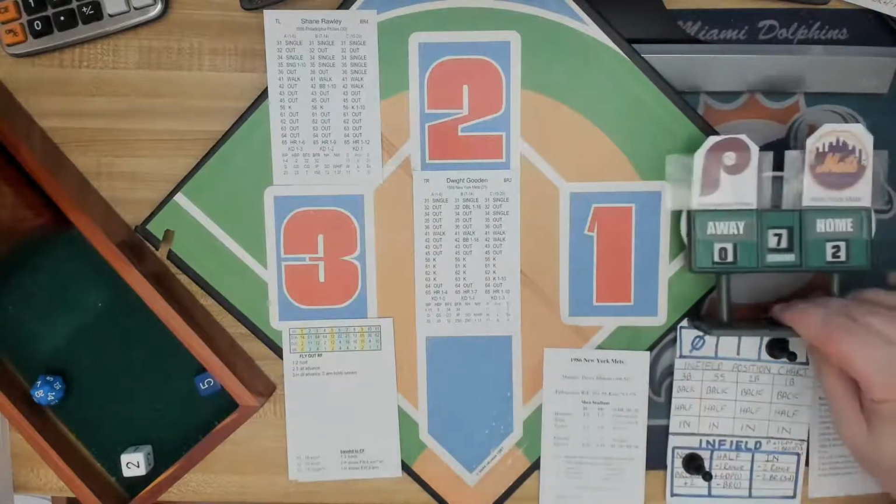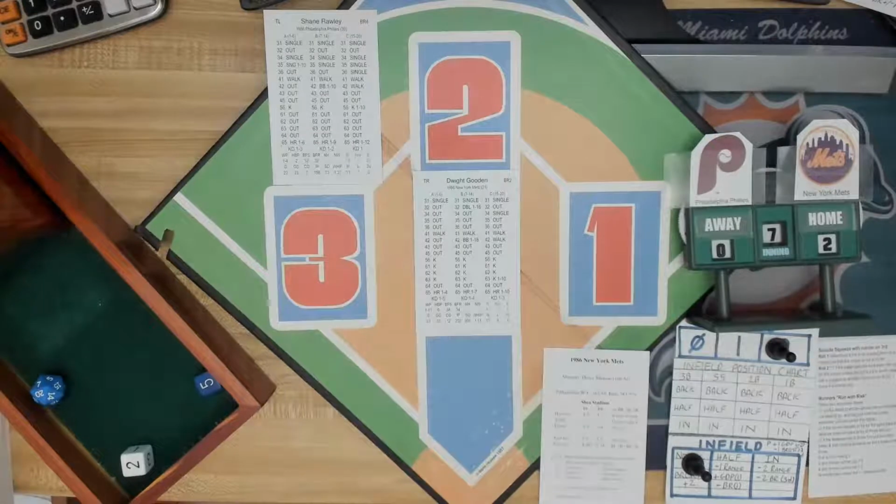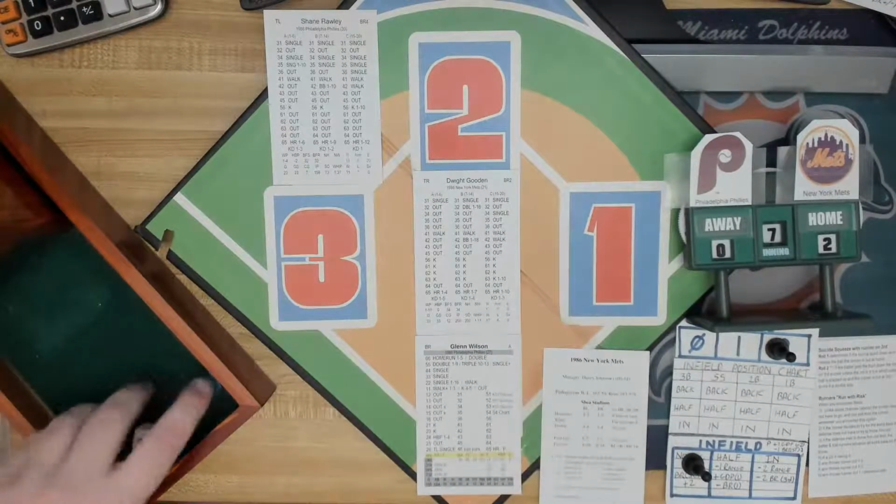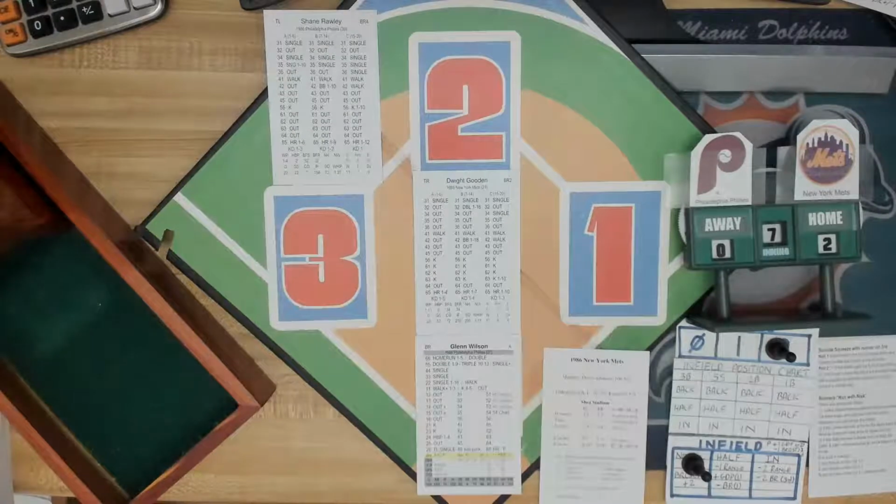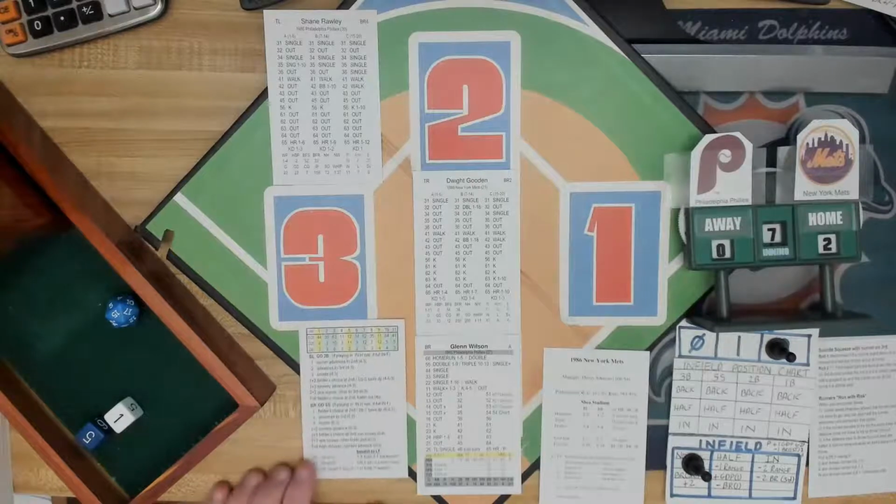Top of inning number 7. Leading off for the Fightin' Phils is Wilson. Wilson is 1 for 2. That's a 51. That's also going to be a strikeout chance. The 15 is too high. We'll pick the card.